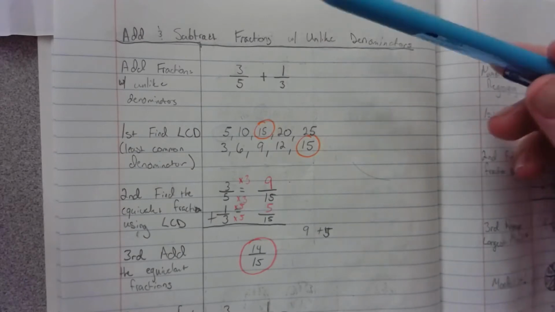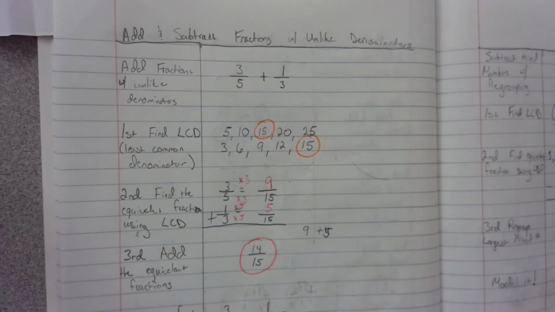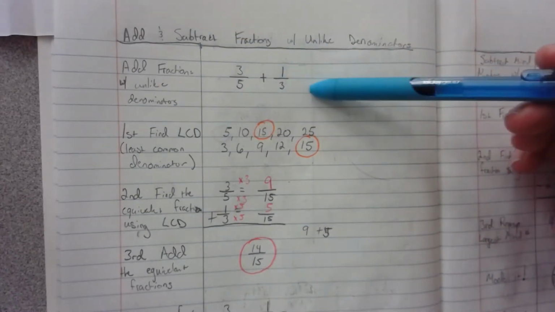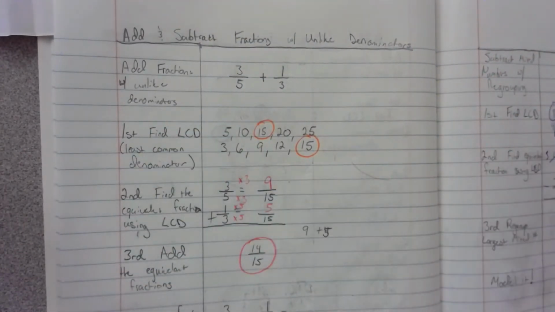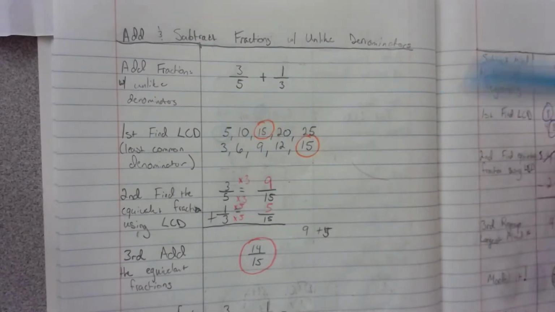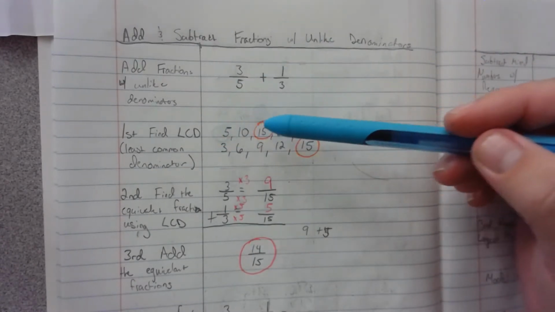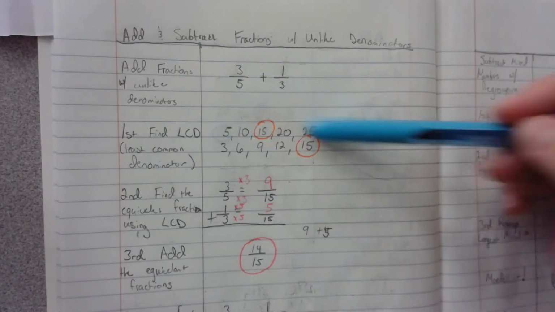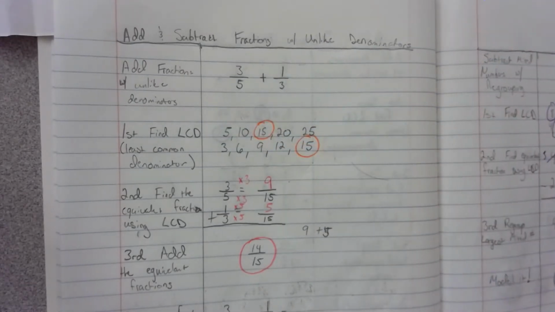So the first thing we're going to cover is add and subtract fractions with unlike denominators. What we're going to do is, we have 3/5 plus 1/3. The first thing we need to do is find the least common denominator. The way I do that is I have 5 and 3, and I'm going to do multiples of 5: 5, 10, 15, 20, 25. Same thing with 3: 3, 6, 9, 12, 15. Then I find 15 and 15, and that's our common denominator.